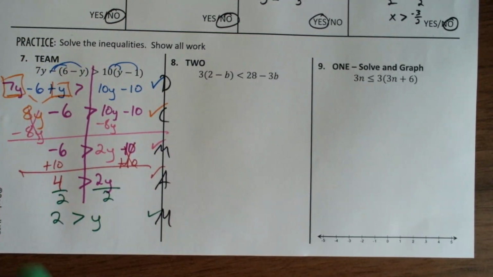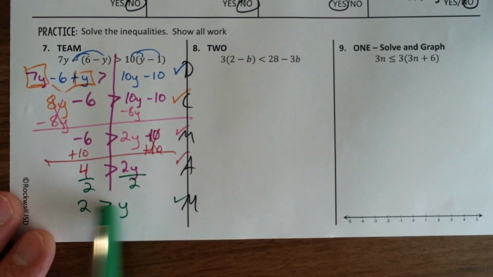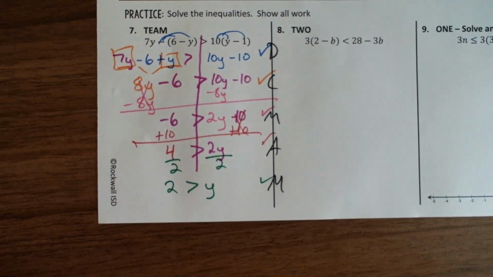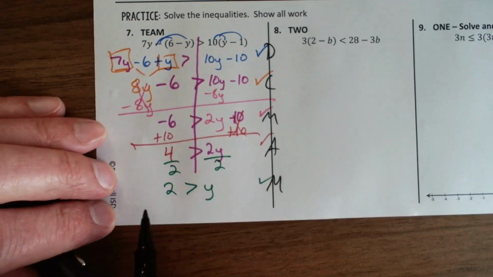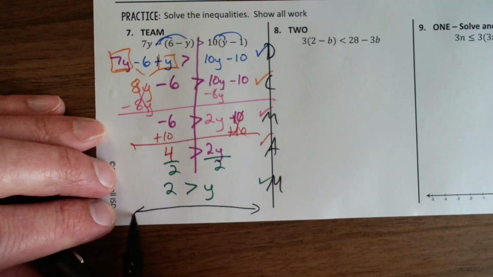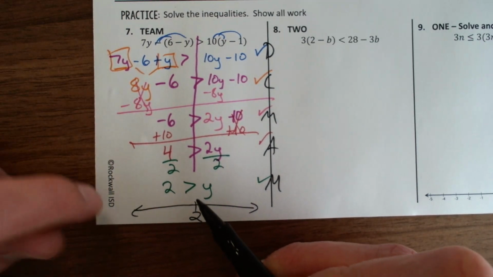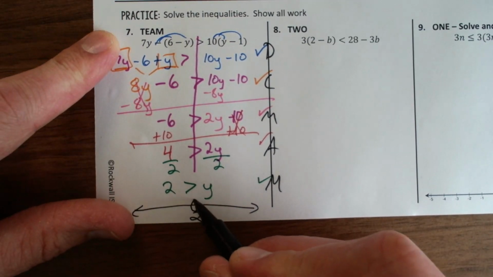Because this symbol ended up looking like this, because our y is on this side, it reads differently. So what I would do in this situation, if you want to graph it, that's fine. Here's 2. First, is it equal to? No. So immediately I put my bubble around it.